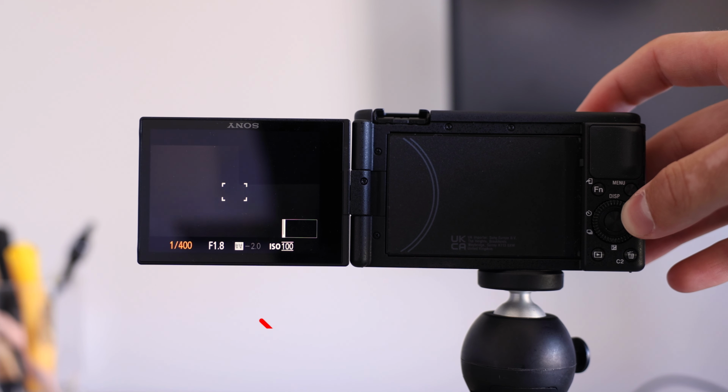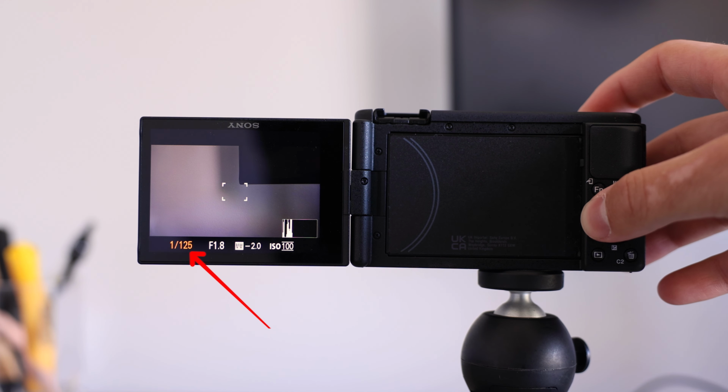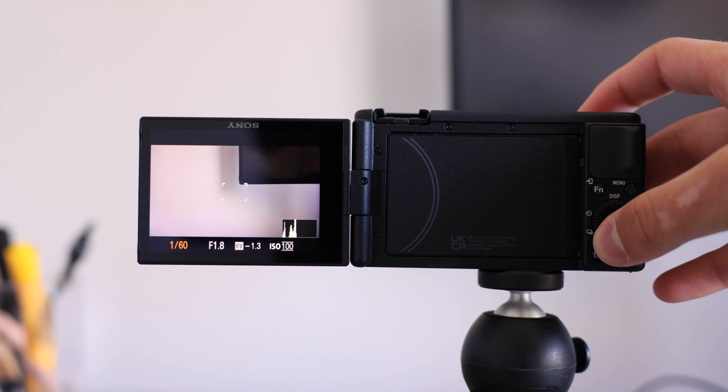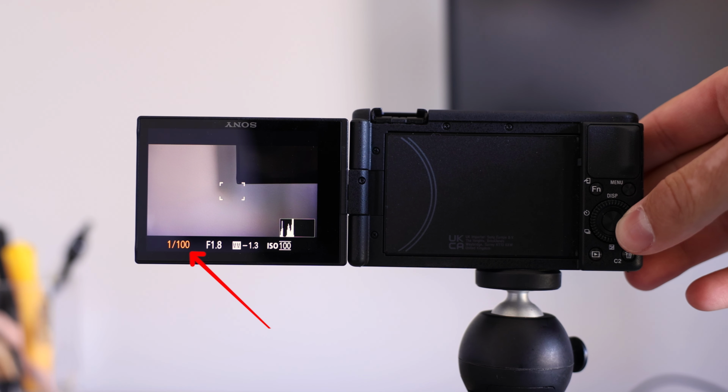The slower your shutter speed is, meaning the more time your shutter is open, the more light is going to go into your camera sensor, so your image will be a little bit brighter. The faster your shutter speed is, the darker the image will be.